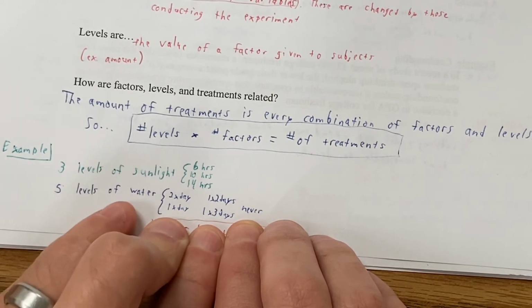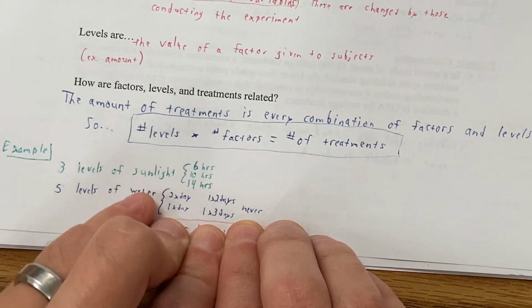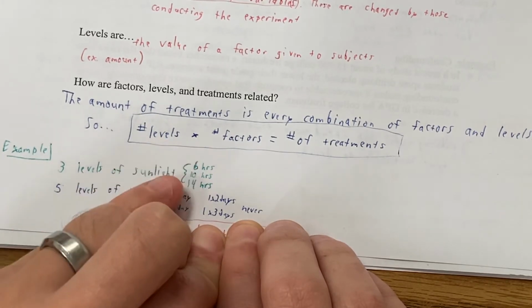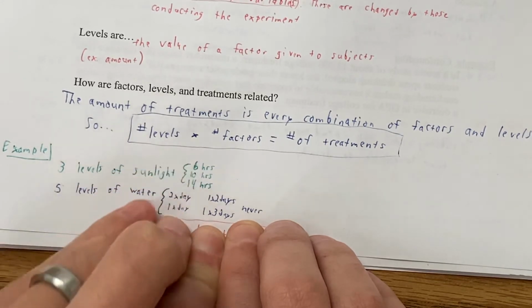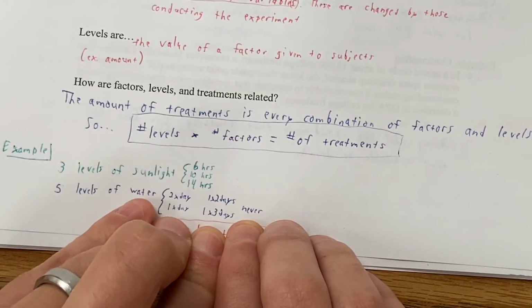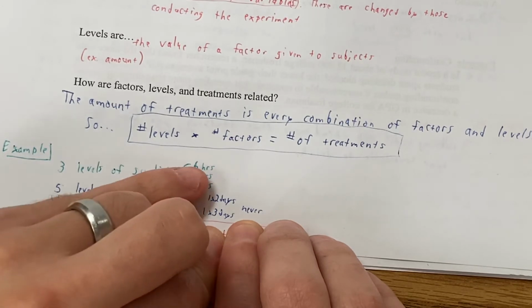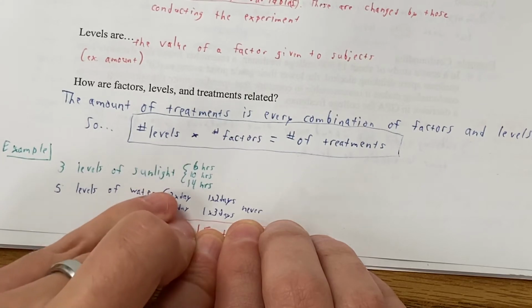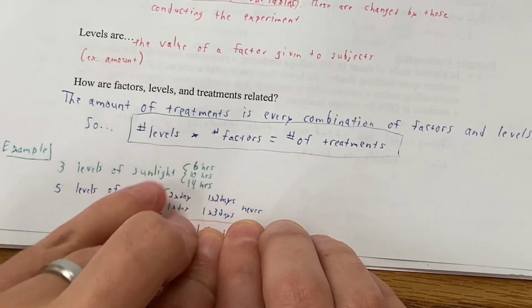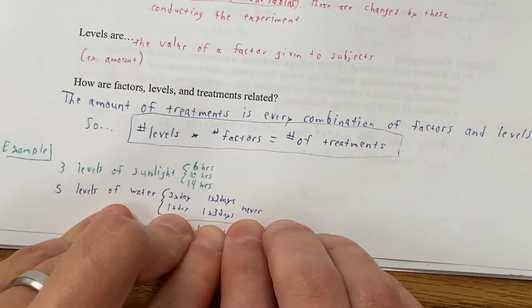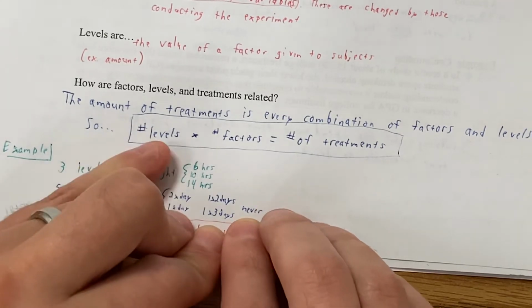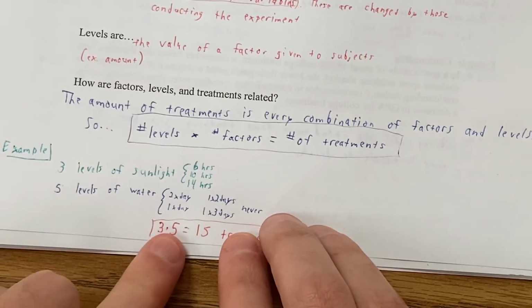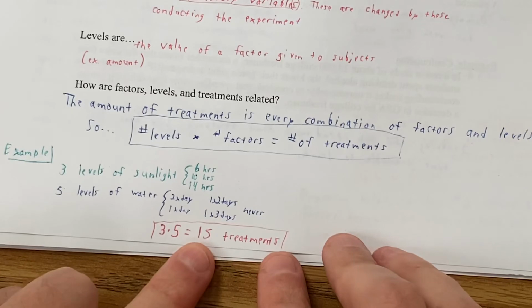There are 2 factors. The 2 factors are sunlight and water. Sunlight has 3 levels. The levels are 6, 10, and 14 hours. Water has 5 levels. Twice a day, once every 2 days, once every 3 days, and never. So this factor has 5 levels. This factor has 3 levels. And how many treatments there are is every single combination. It's the number of levels times the number of levels. So in this case, there were 3 levels and 5 levels, which makes 15 total treatments.